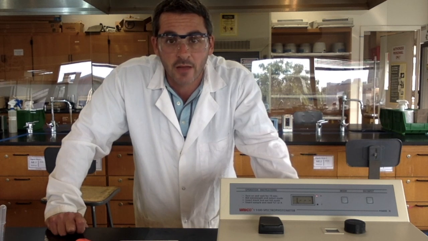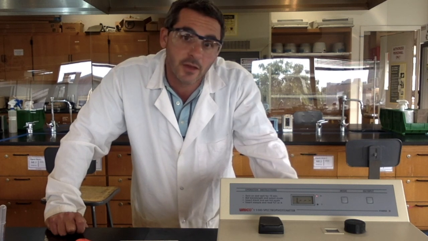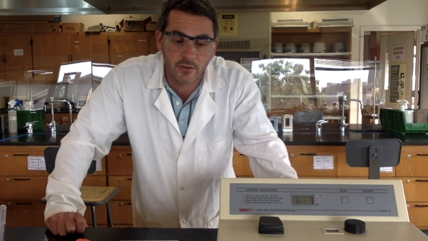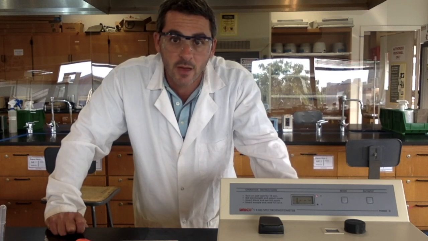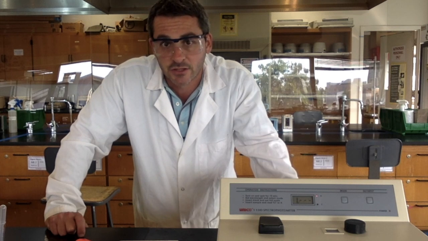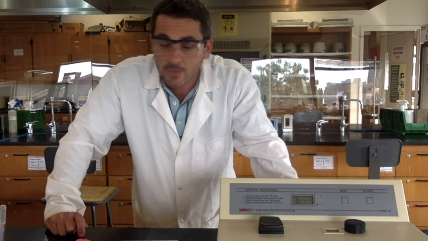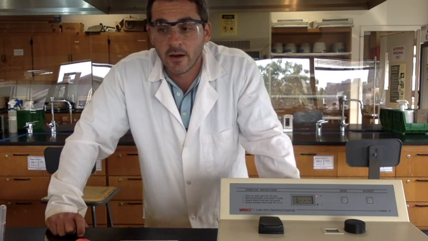And then using this calibration curve, you can determine the concentration of a sample that you don't know the concentration of by measuring its absorbance. And that's really the whole point of spectrophotometry in this aspect, is to measure the concentration of samples based on their absorbances.